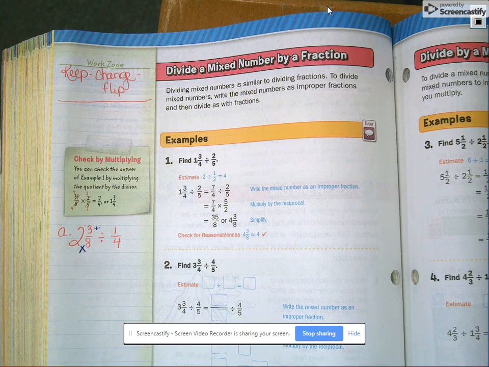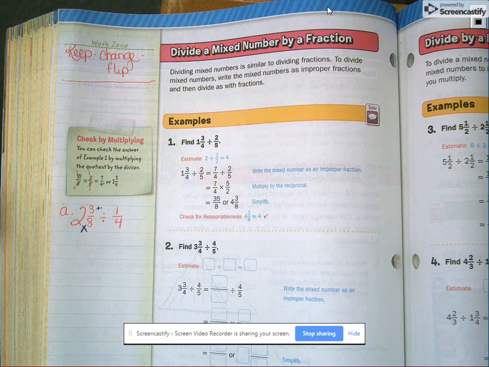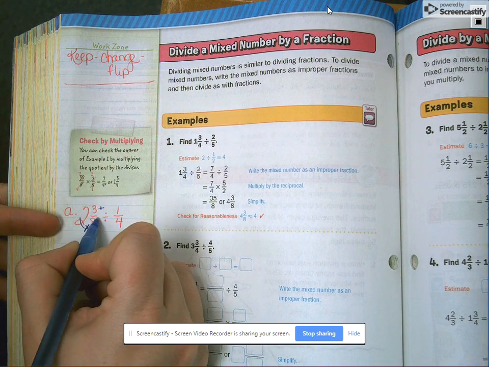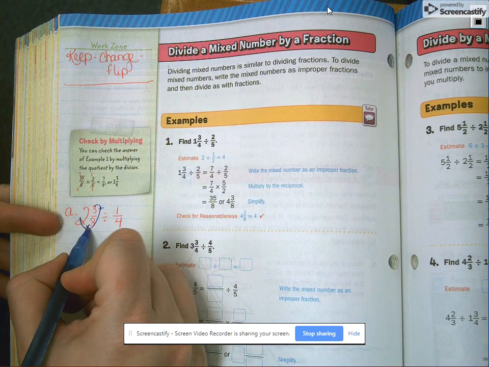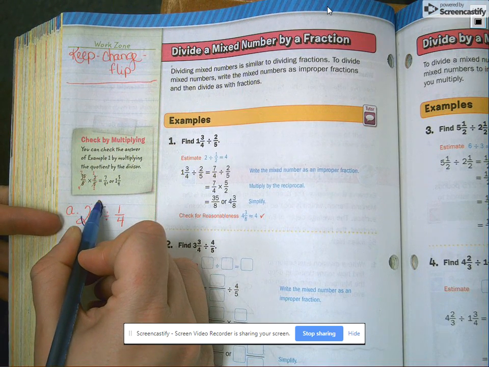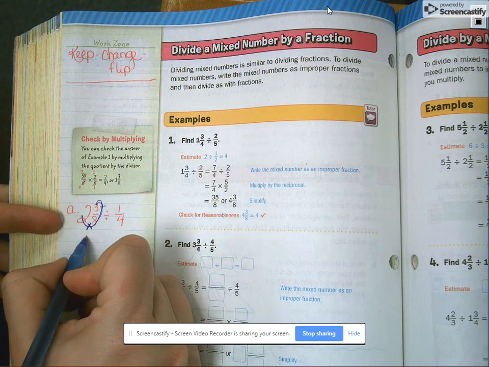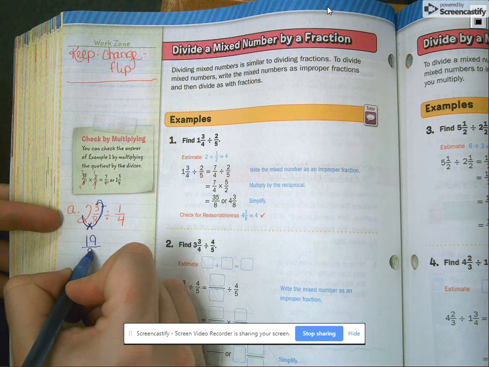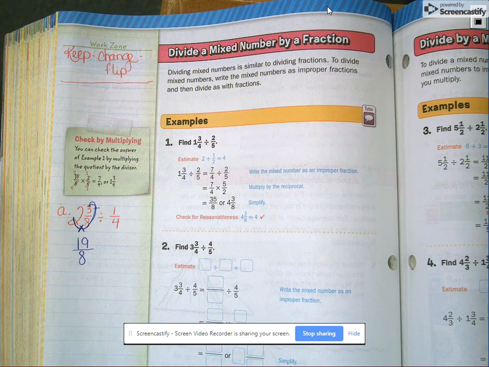To turn this mixed number into an improper fraction, you take the 2 and multiply it by 8 and then add 3. So 2 times 8 is 16, plus 3 is 19. Remember, our denominator, the bottom number, never ever changes. So my fraction is now 19/8.